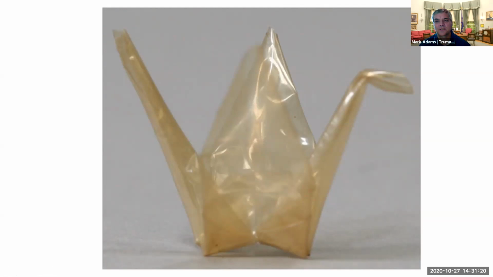Some of you may be familiar with the paper crane story about Sadako and the paper cranes. It is a children's book that I would recommend to you, Sadako and the 1,000 Paper Cranes. She survived the bombing of Hiroshima in Japan, and as a symbol of hope and peace, she started to fold paper cranes, hopeful that she would recover from radiation sickness and cancer.